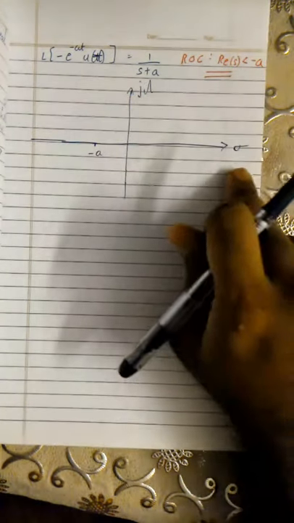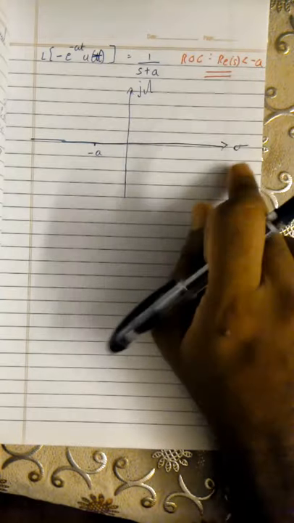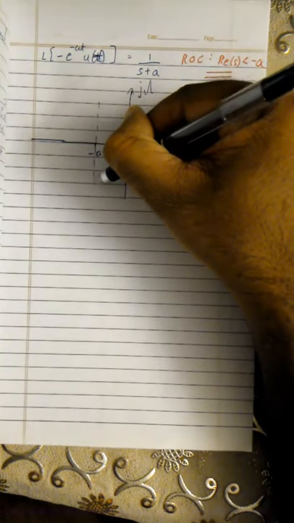Now I'm going to mark my minus a. This is sigma, the real part of s, so this must be less than minus a. Which means the value of j omega can be anything, but the value of sigma must be less than minus a. So my region of convergence is this entire shaded region over here.